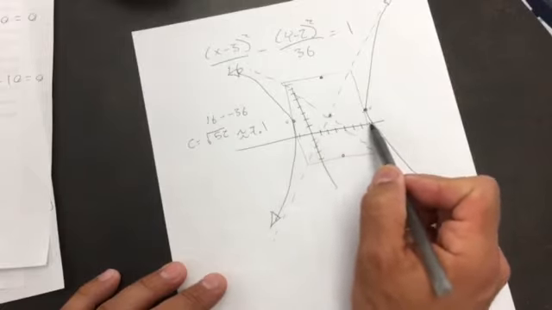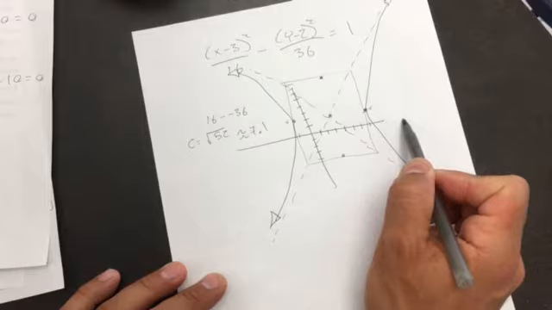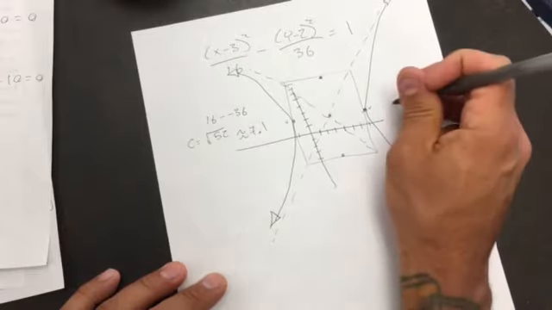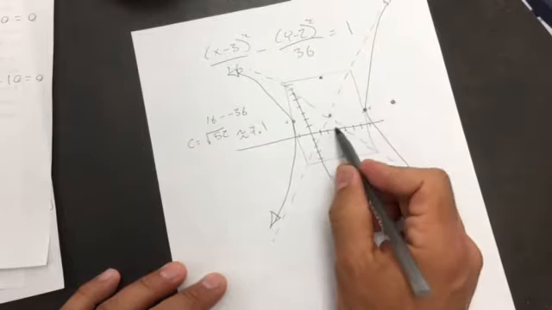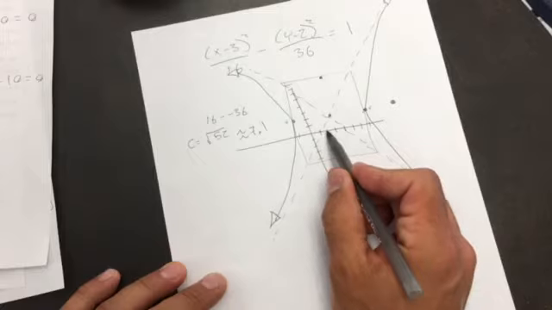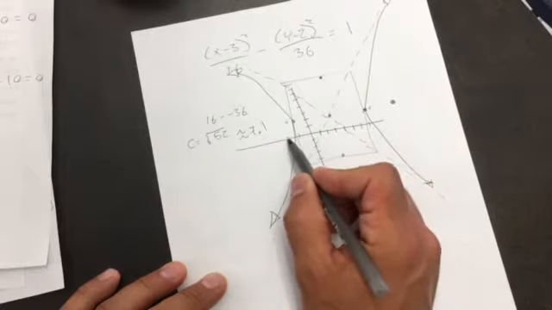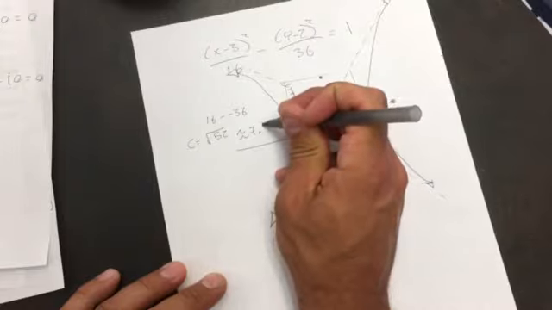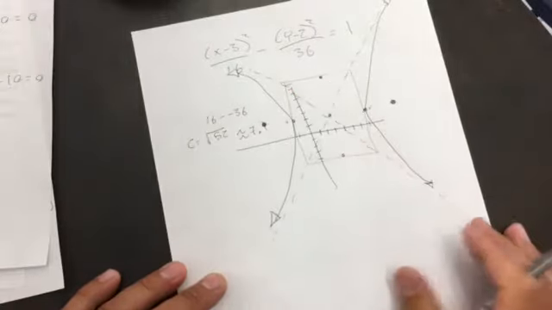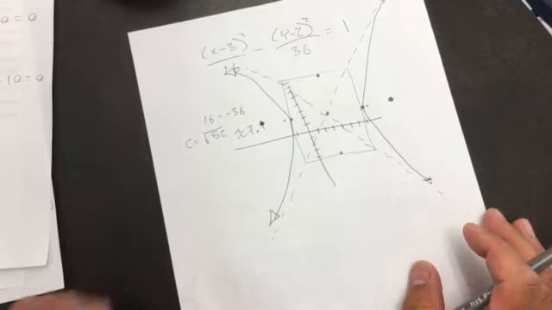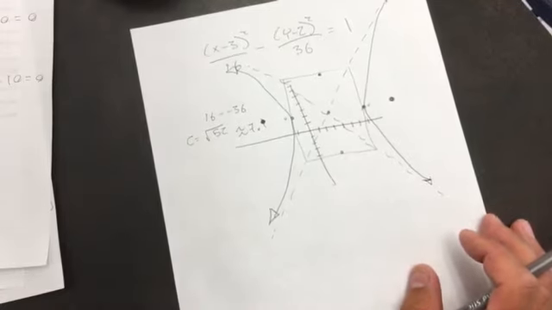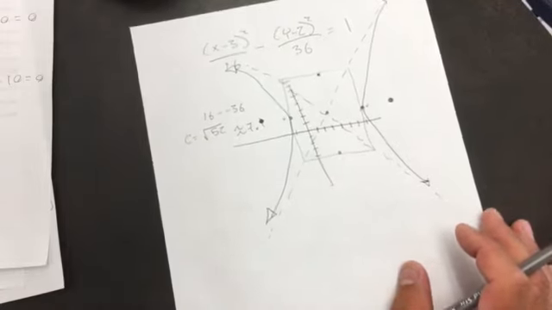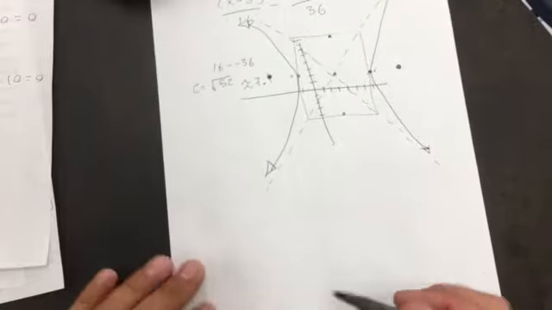1, 2, 3, 4, 5, 6, 7.1. So I'm going to go right here as my foci. Same thing in the other direction. 1, 2, 3, 4, 5, 6, 7.1. So right here. Those are going to be the foci. And I'm just approximating that value. So we just got to put it in the calculator to approximate whatever it is. Okay? I'm going to do another example.